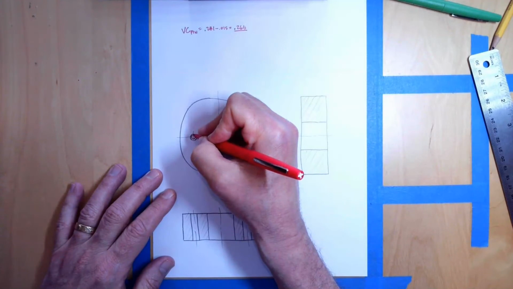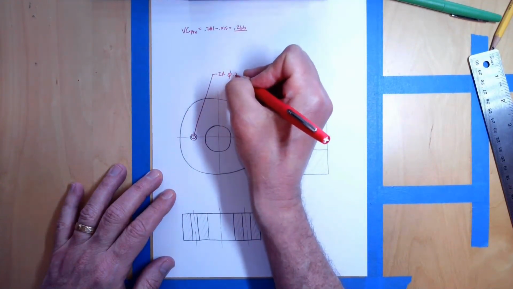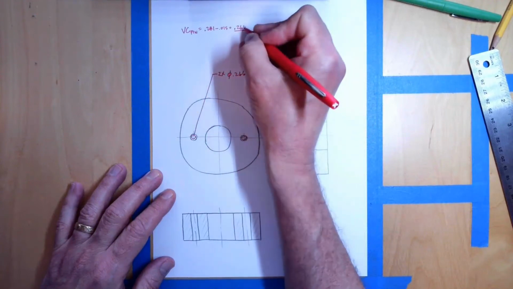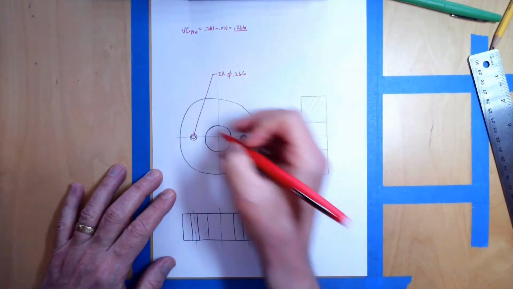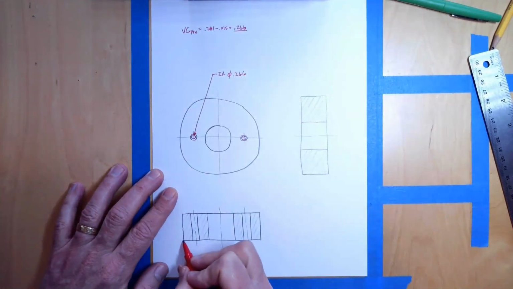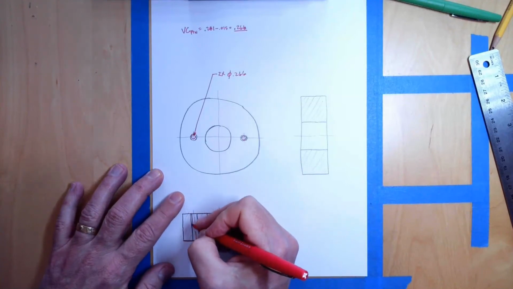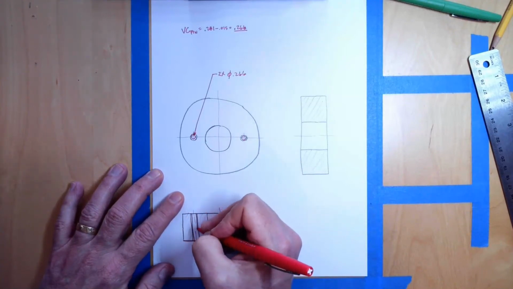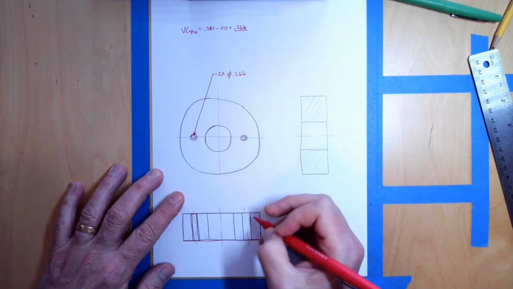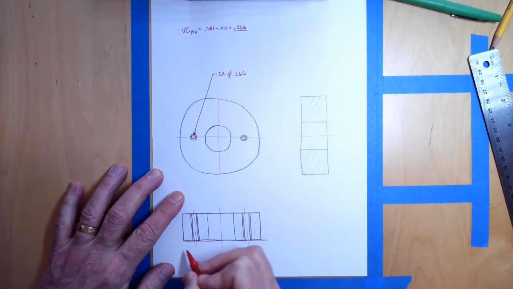And the pins are going to have 2 times diameter 0.266. That's not the neatest 6 right there. Okay, so there's my 2 pins. The pins are going to be right there, and right here. They're going to be perpendicular to A.